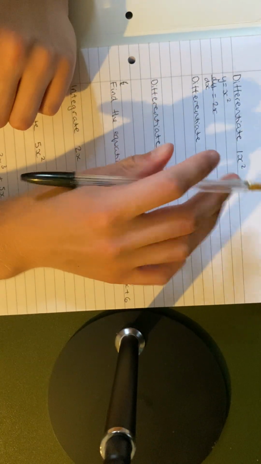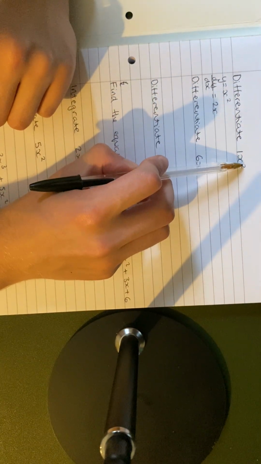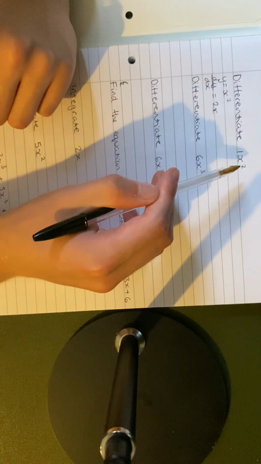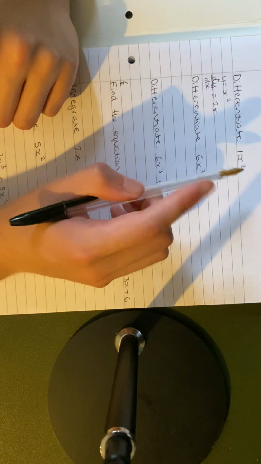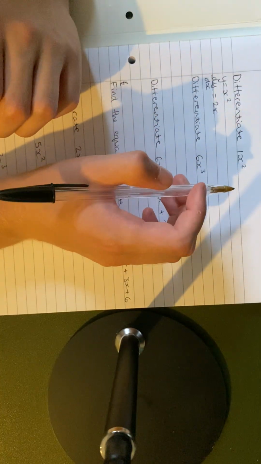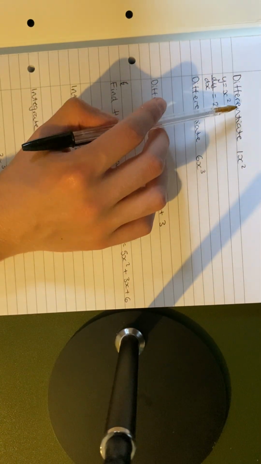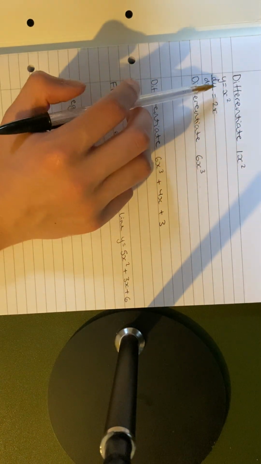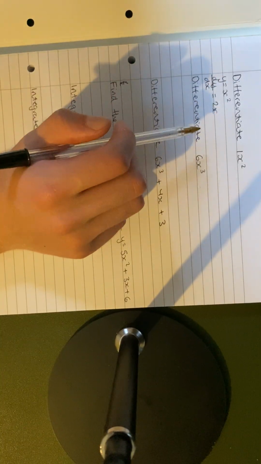Now next, this one's the easier bit. Take the power and minus 1 from it. So 2 minus 1 is 1, x to the power of 1. You don't have to write the 1 because writing just x means the exact same thing. So differentiating x squared gives dy over dx equals 2x.